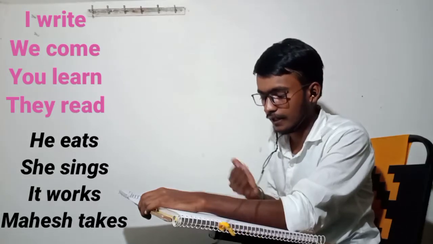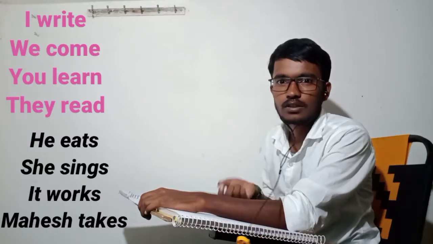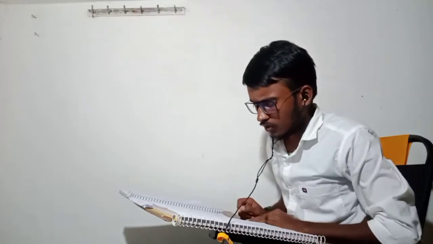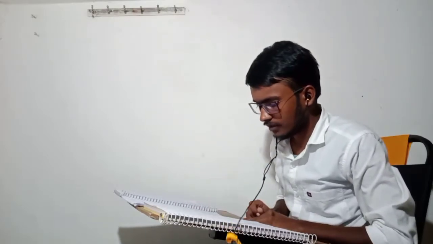I write, we come, you learn, they read, he eats, she sings, it works, Mahesh takes. By observing these examples, we may conclude that we use V1 in front of plural subjects and V5 in front of singular subjects. Actually it is a topic from 4th or 5th class, I think. The newly arrived books. So these are some examples.